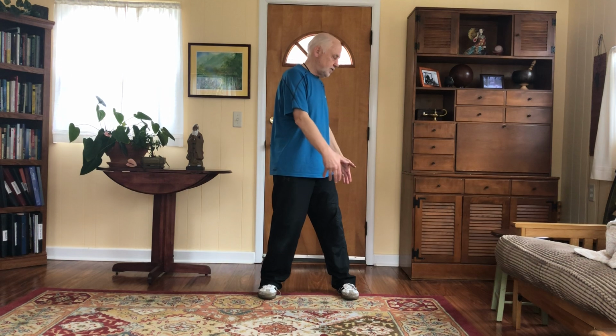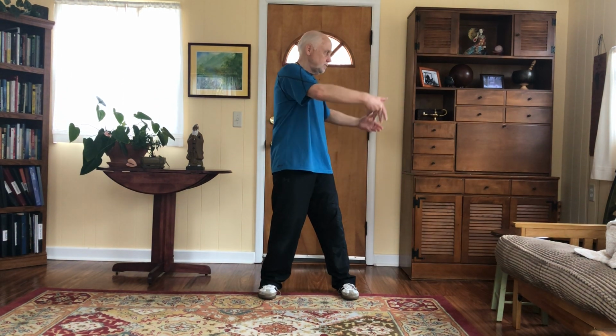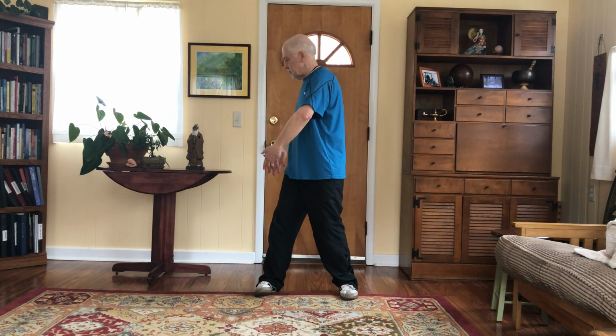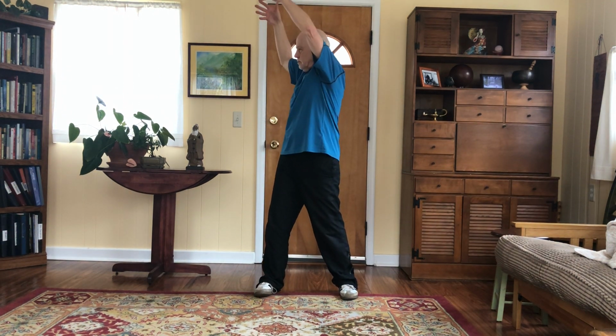The breathing is a little special on this one. Suspend the breath as I'm shifting. Breathe in. Suspend the breath. Come center. Breathe out. Like a tree. Breathe in. Suspend. Breathe out.